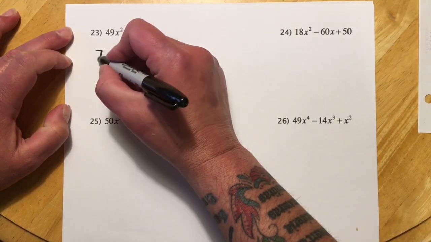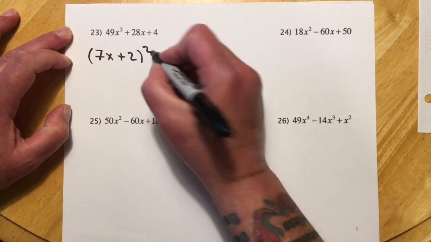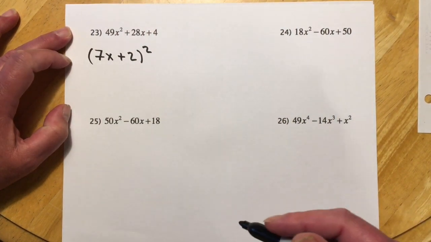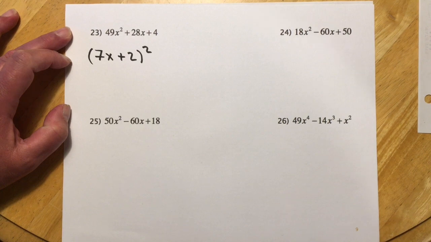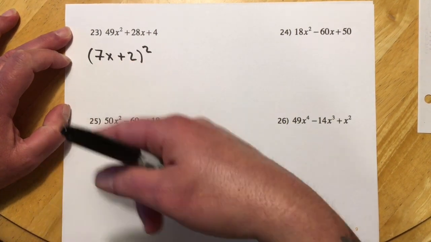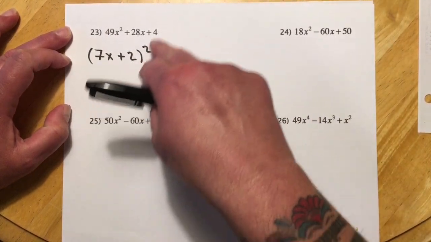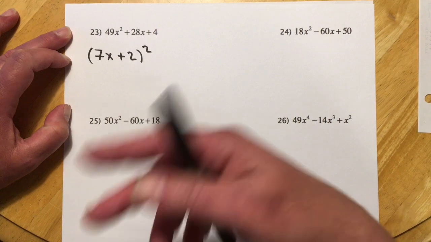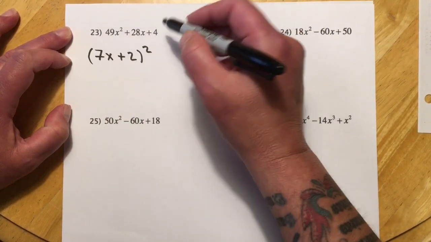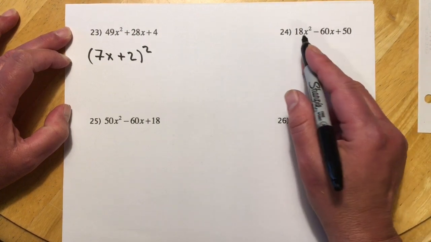So this should go 7x and then plus 2 quantity squared. And then remember our double check, and this is kind of how we foiled them out back in chapter 4. We just do 7 times 2 is 14, double that, and it should match the middle, 28. So to me, it's easier to pretend like these are what they look like and check them than it is to do 49 times 4 and do it all out. So I'd encourage you to do the same.